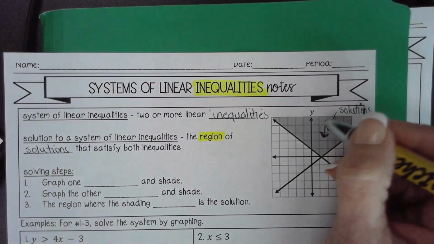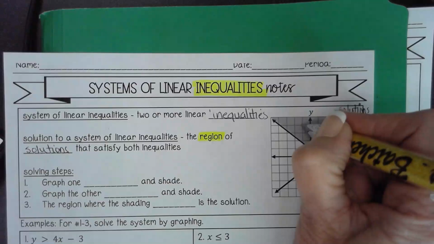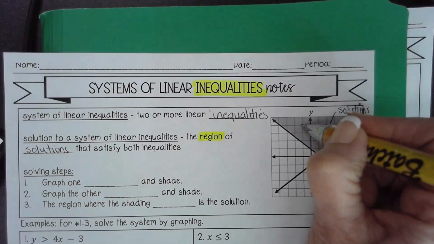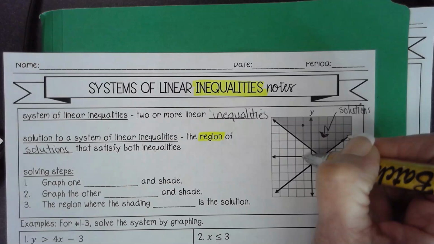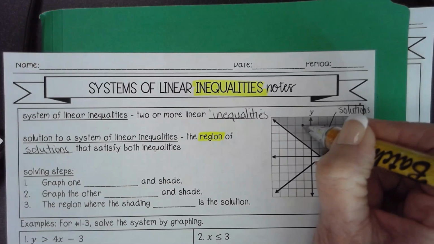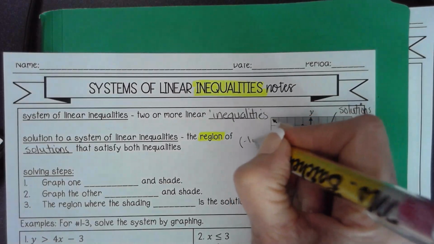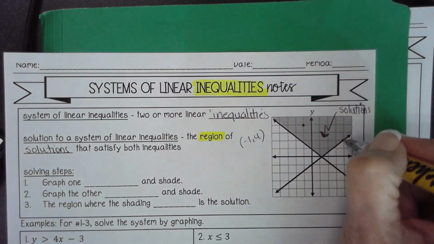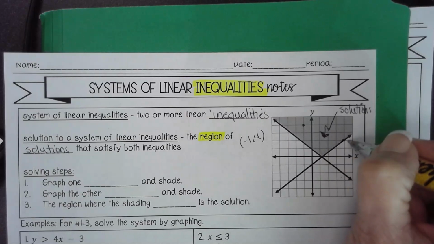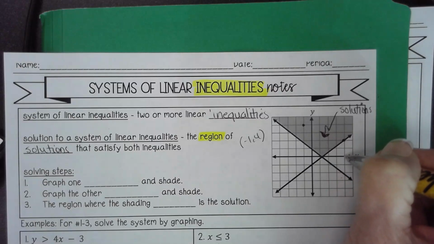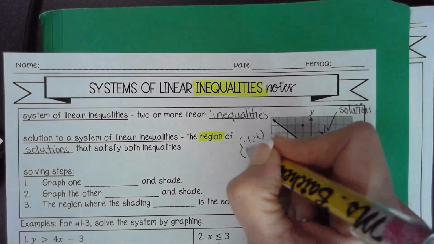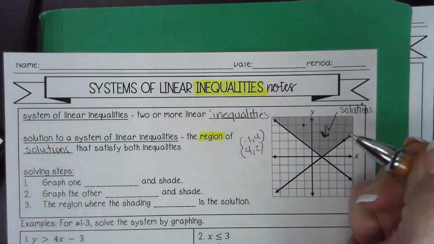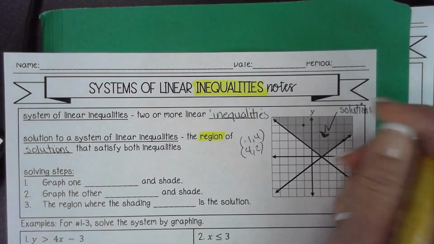So let's go ahead and record just a couple of ordered pairs that would be a solution to this system. Like this one would be -1, 4. So -1, 4 is a solution to this system of inequalities. Again, something on a solid line next to the shading would be a solution. So 4, 2 would also be a solution. And there's many, many more.